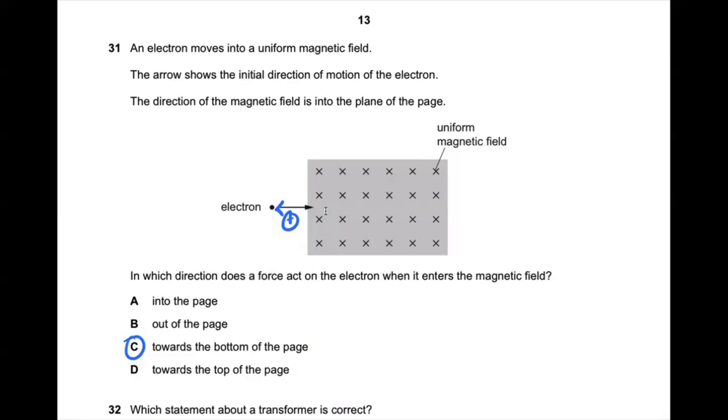All right. It can't be into or out of the page because it has to be perpendicular to both of these. And if the field is into the plane of the page, so it definitely can't be along those directions.